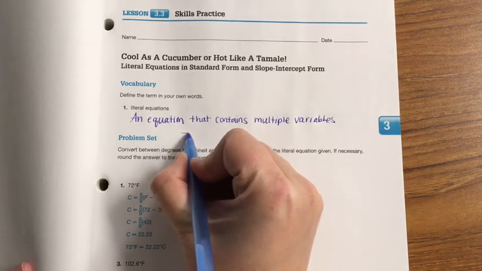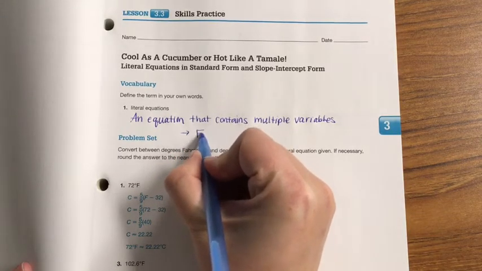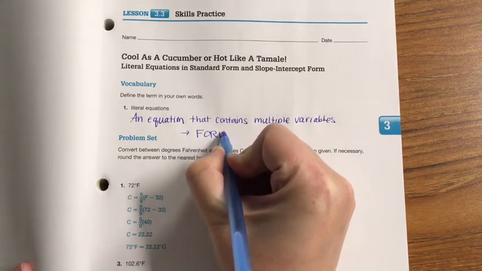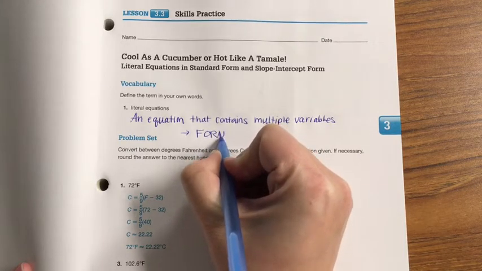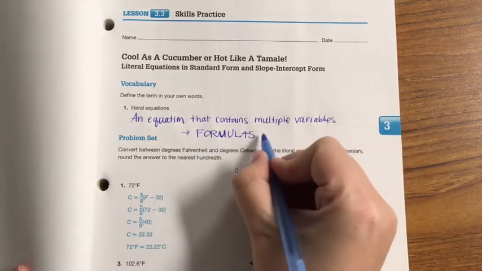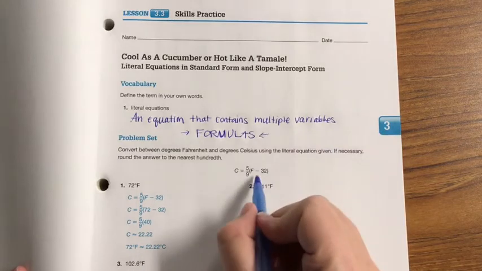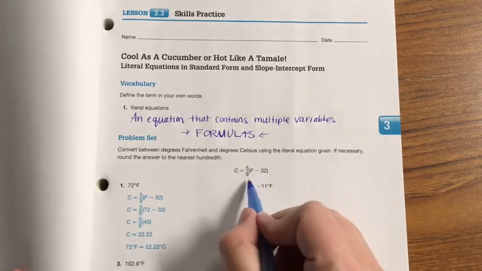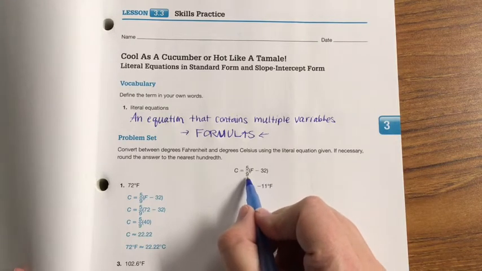And usually with these are formulas, and it's actually really helpful. Let me try to write, formulas. And it's really helpful to have these because then you can solve for one variable or the other variable, and then all you have to do is plug a number in.